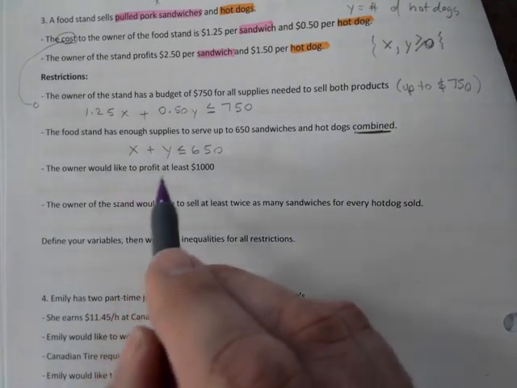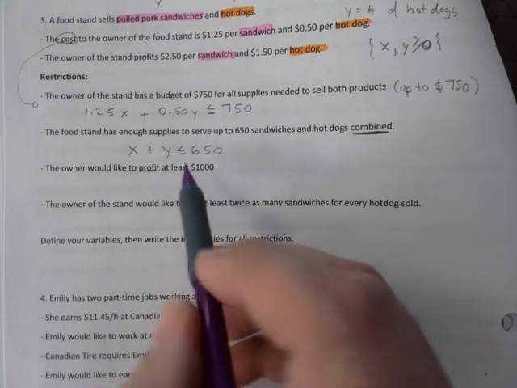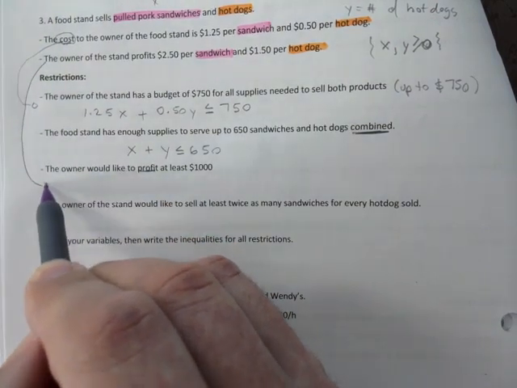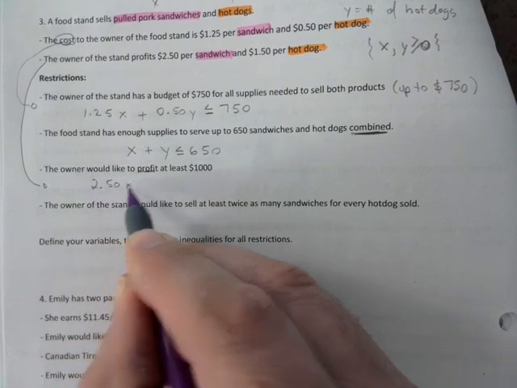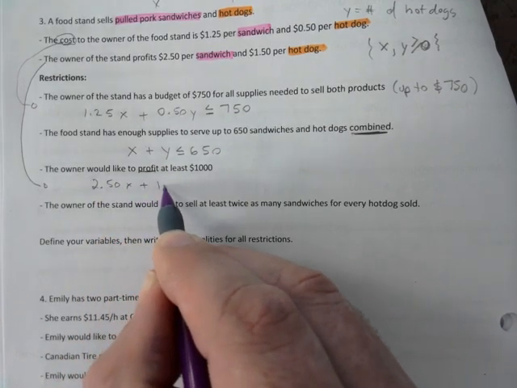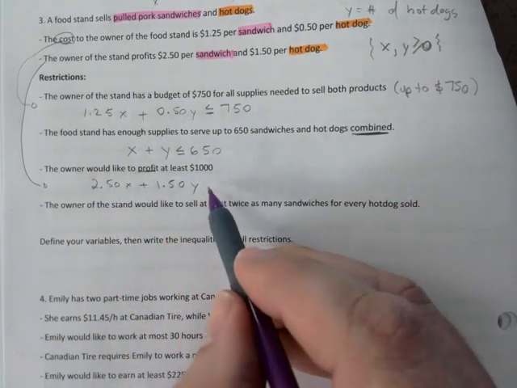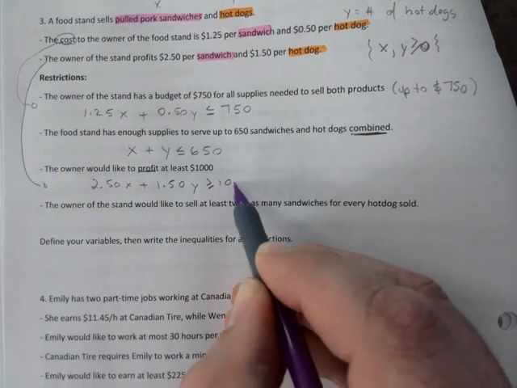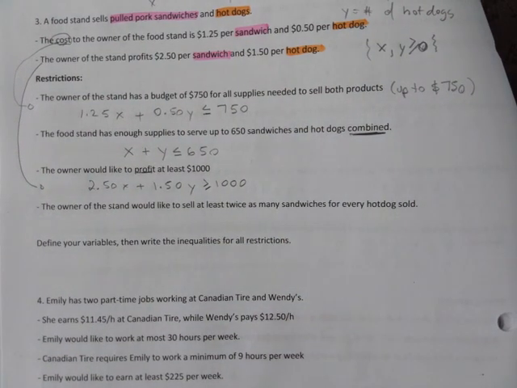The owner would like to profit at least $1,000. So the profit comes in here. When it comes to profit, it's $2.50 per sandwich and $1.50 per hot dog. And that has to be at least, and it makes sense. You want to make as much money as possible. So at least $1,000 is what you want that combination to give you.